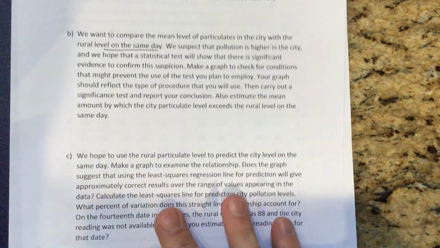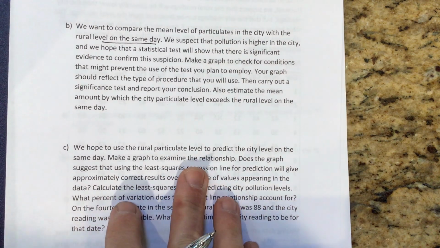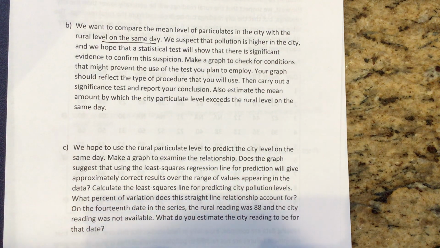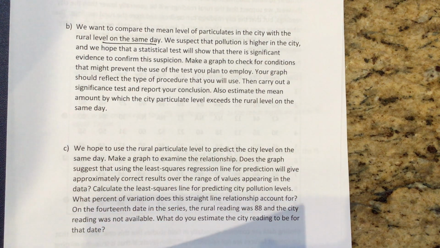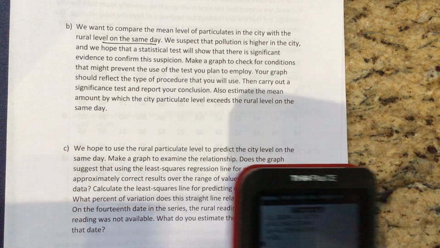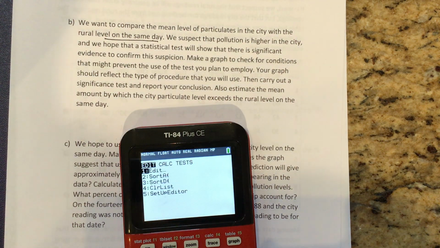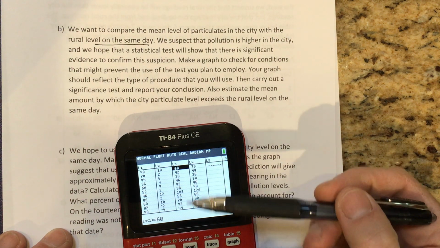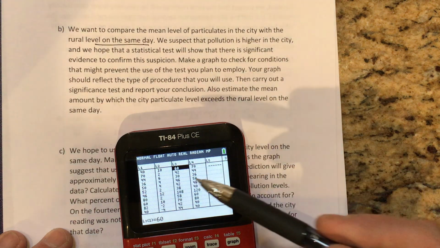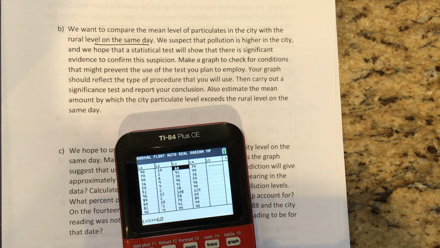Final question. We hope to use the rural particulate level to predict the city level on the same day. Make a graph. All right, so in this instance, we're actually going way back to chapter 3 and 4, right? We're looking at city versus rural on the same day. So we're going to need to put that info in our calculators. And I have it here. So list 3 would be the rural, list 4 is the city. And again, we're only looking at days where we have readings for both.